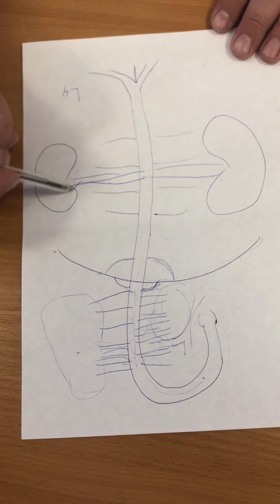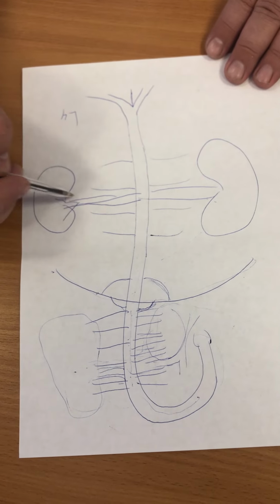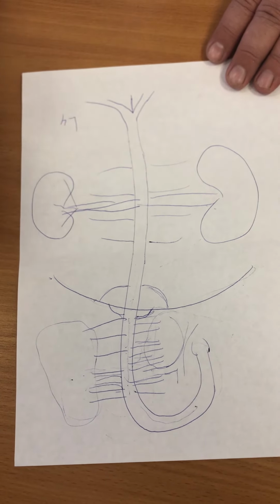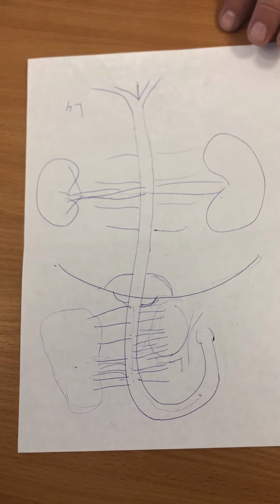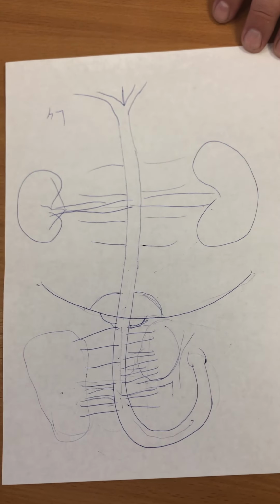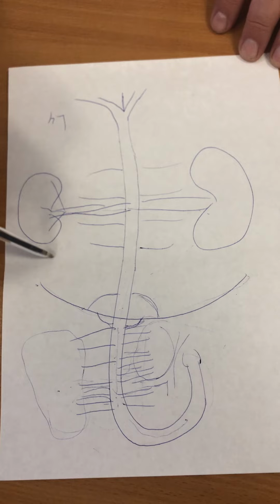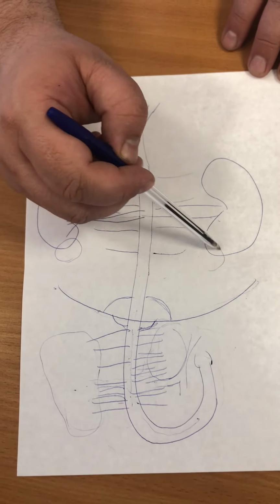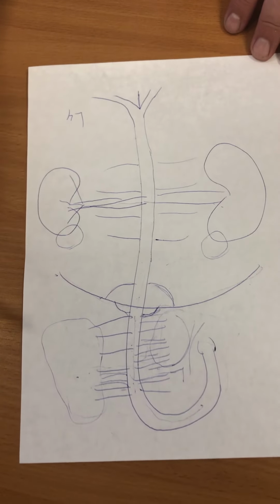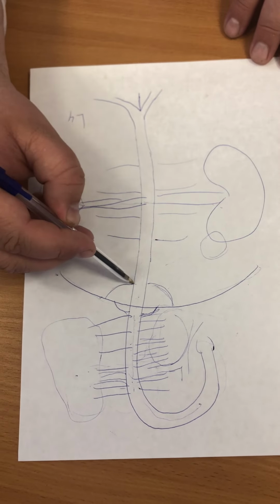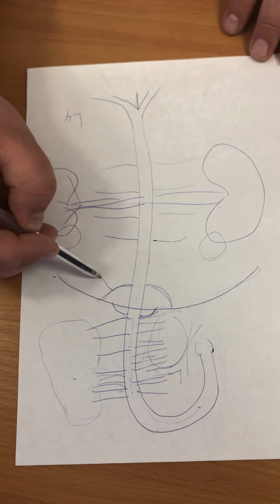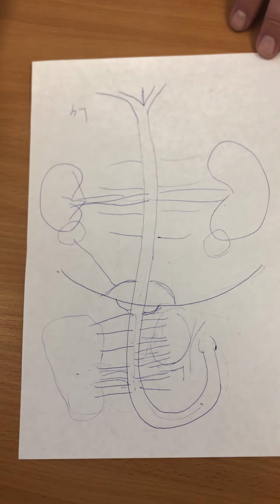You remember that it gives the arteria polaris superior, centralis, and polaris inferior. We already discussed this moment. What else? Other paired organs. Above the kidney we have the suprarenal gland, the adrenal gland. It has three arteries. One artery starts from the arteria phrenica inferior, that is the arteria suprarenalis superior.